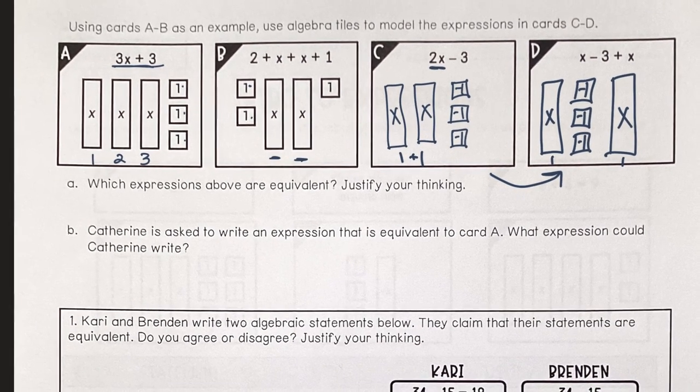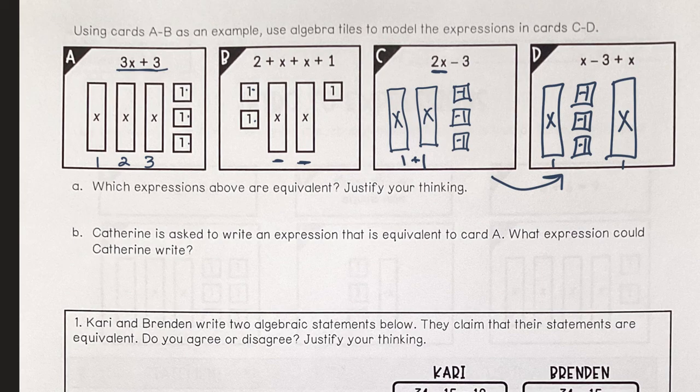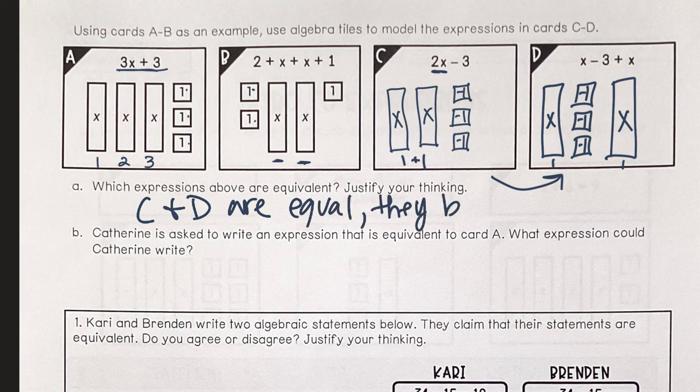So I know that C and D are equal. They both have 2x minus 3 in their model. They have 2 positive x bars, and they each have 3 -1 squares.